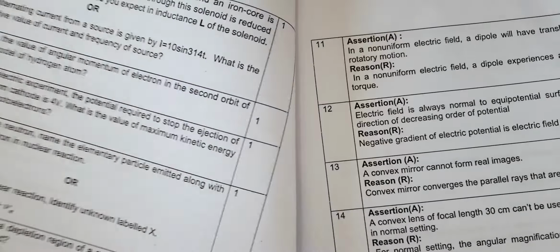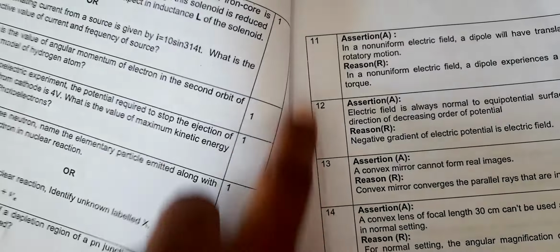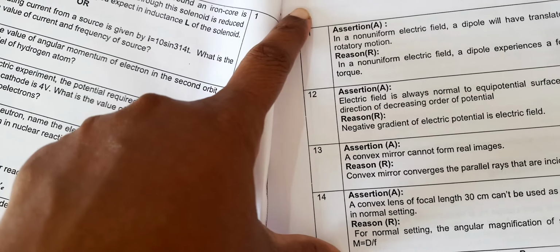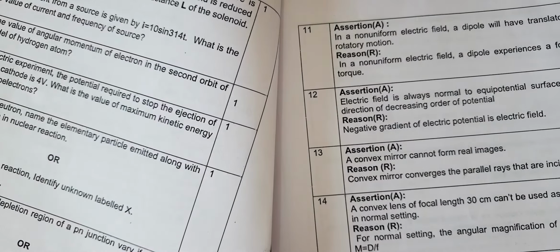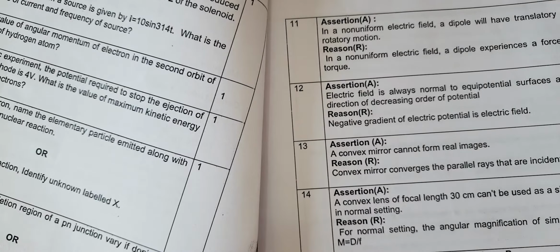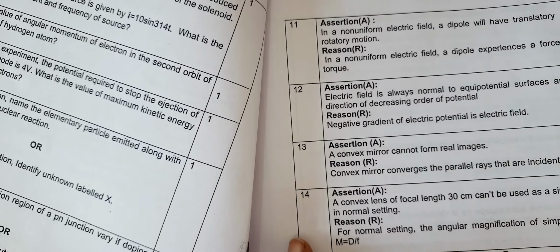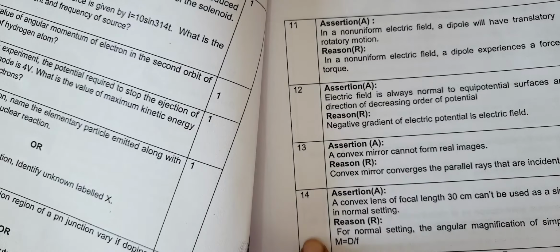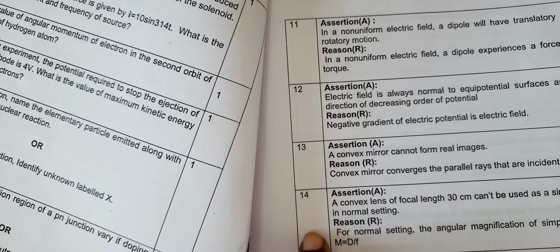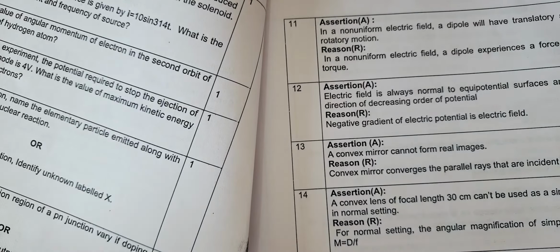In this, you have questions 11, 12, 13, 14. These 4 questions come under the same section, and that is section A, where after 10 very short answer questions, you are going to get these assertion reason type questions. These are MCQs. And moving on to section B.